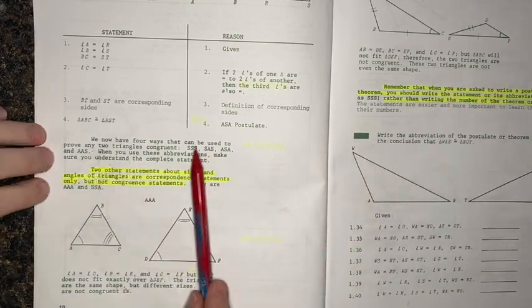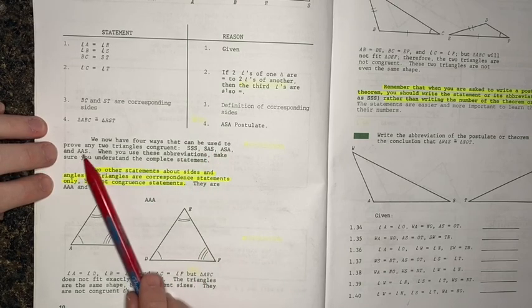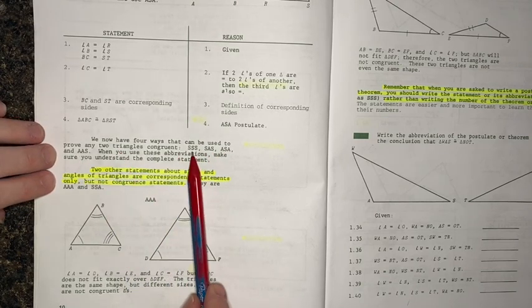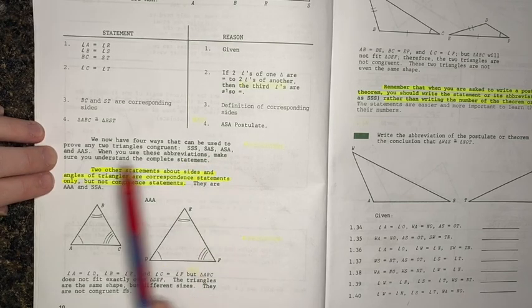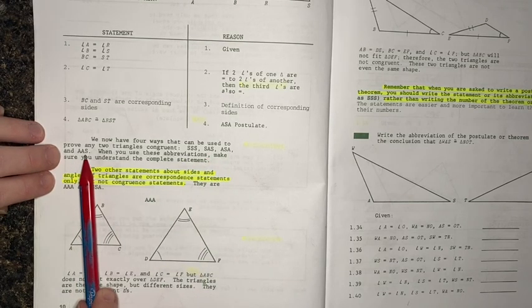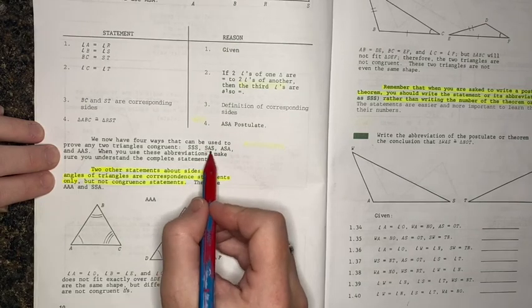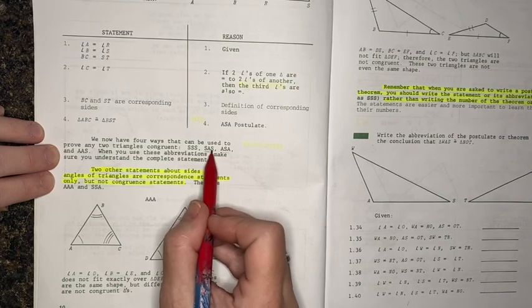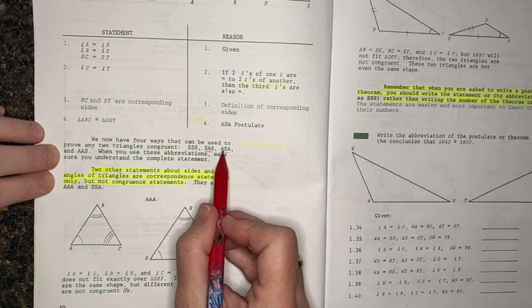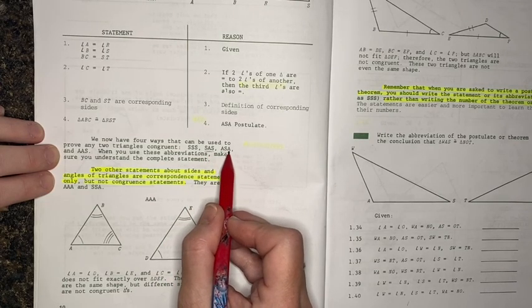But here it says we have 4 ways now that we can show that two triangles are congruent: side, side, side; side, angle, side; angle, side, angle; and angle, angle, side. Remember, these two are the included, and you can tell that because here the angle is included, right? Because it's in between the two sides.